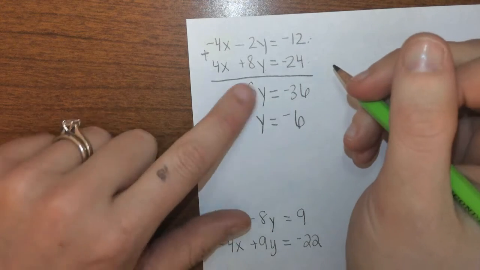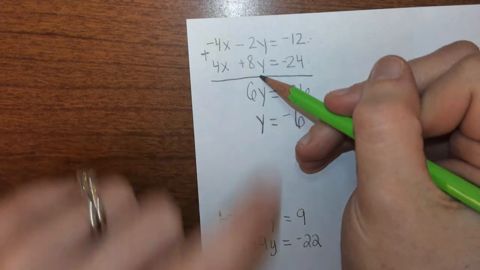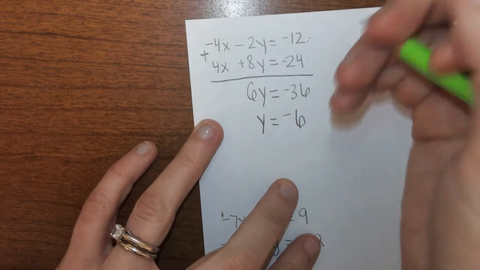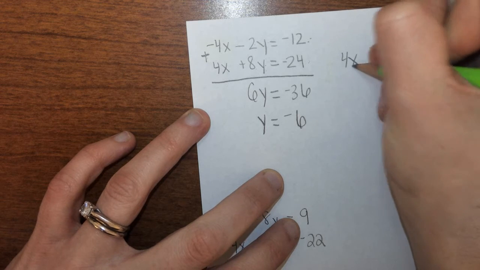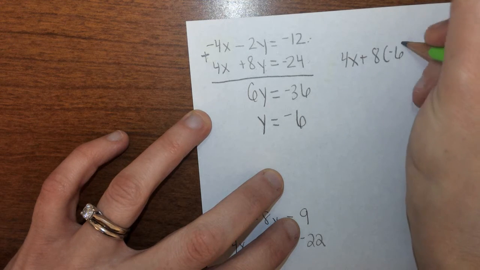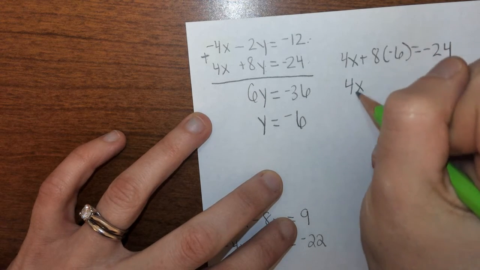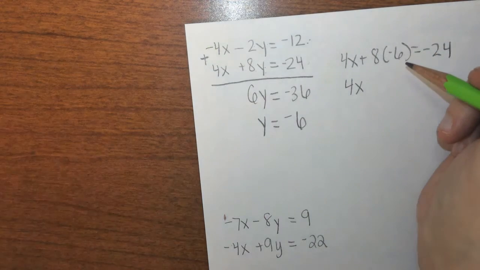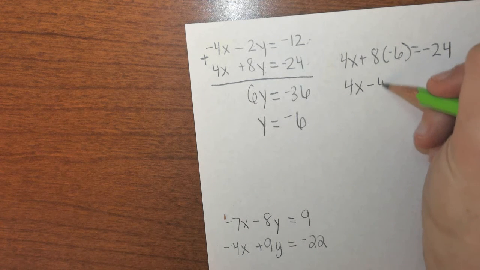So you're going to take this again, just like on the substitution, and plug it in for either here or here. I'm going to plug it in here just because it's positive. So I get 4x plus 8 times negative 6. And then when I multiply those together, you get a negative 48.